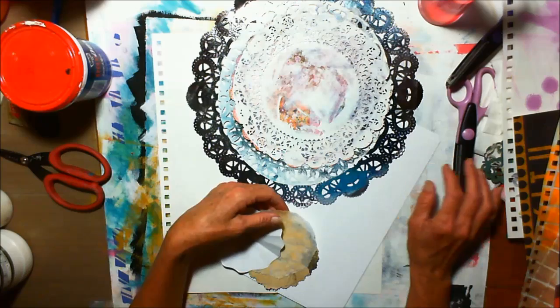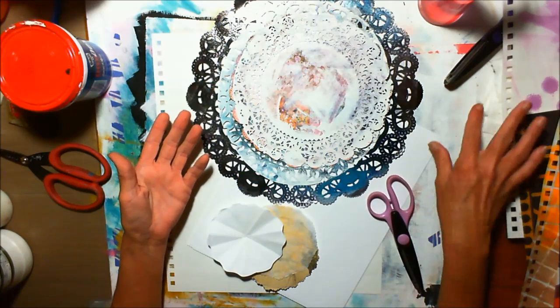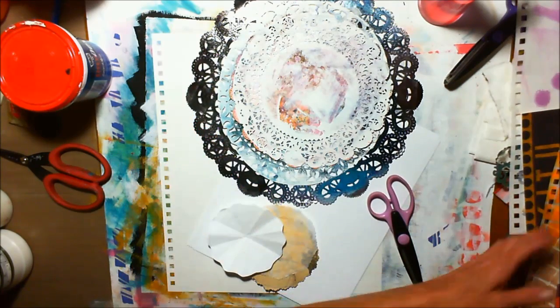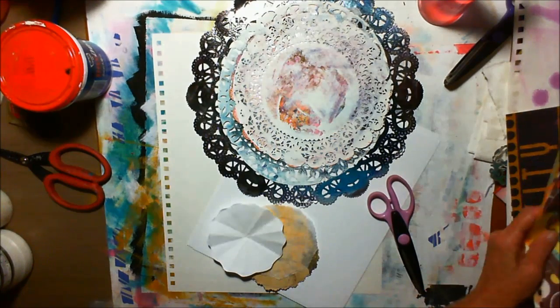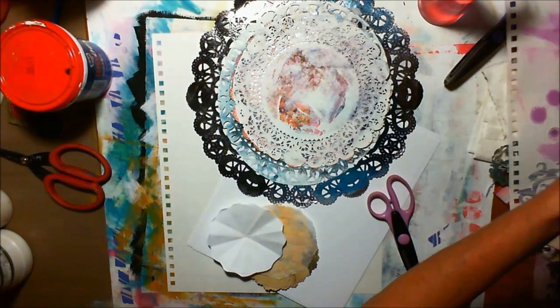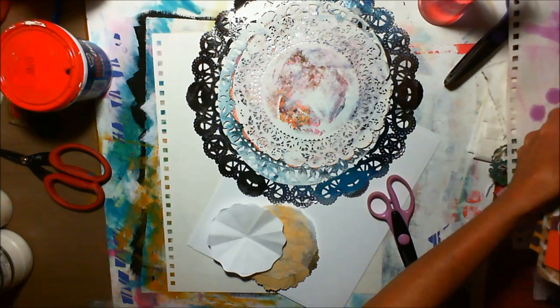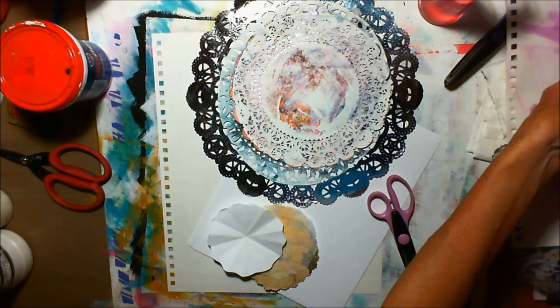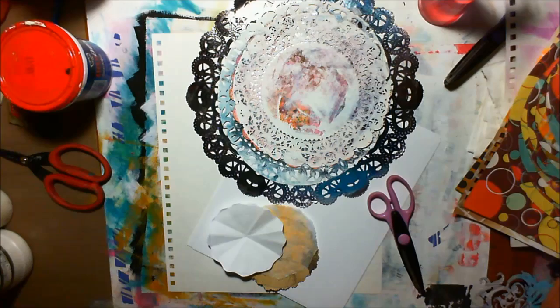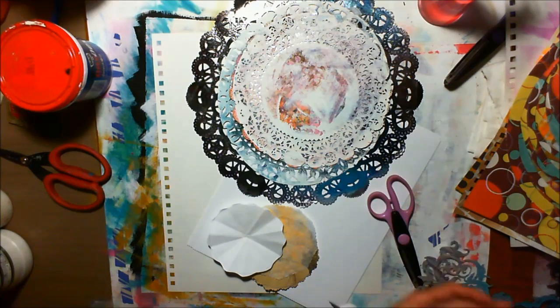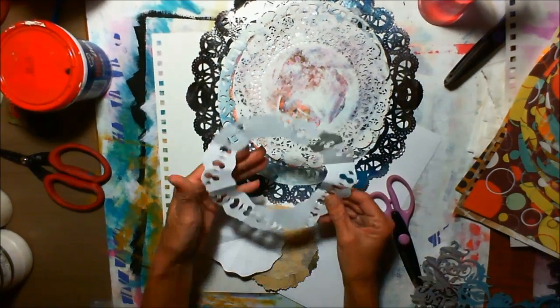If you don't have doilies, you can make your own designs. I have stacks of stuff over here, so just bear with me for a moment while I dig. I'm a horrible snowflake cutter.